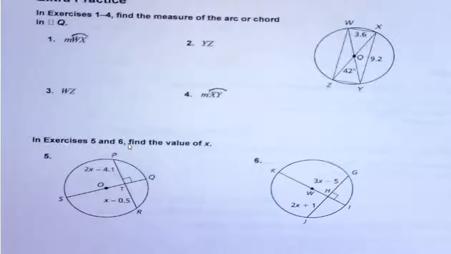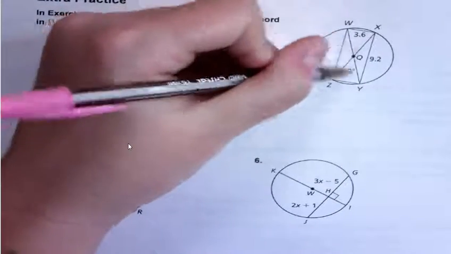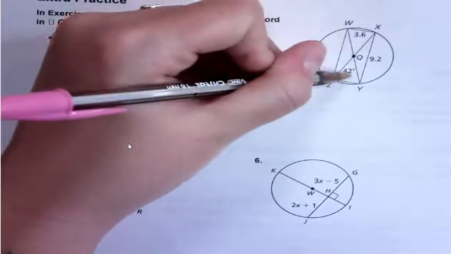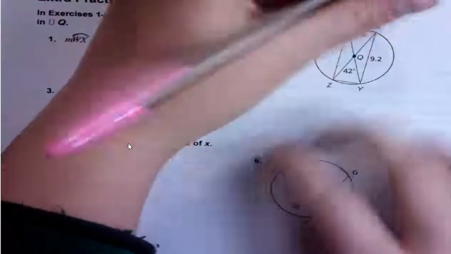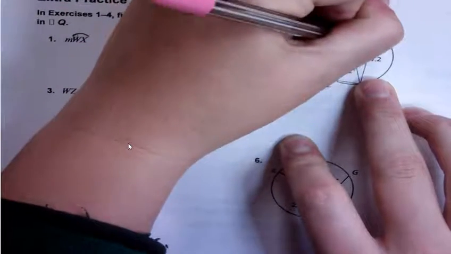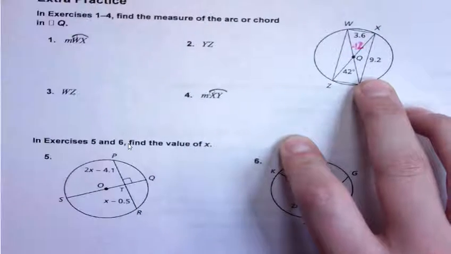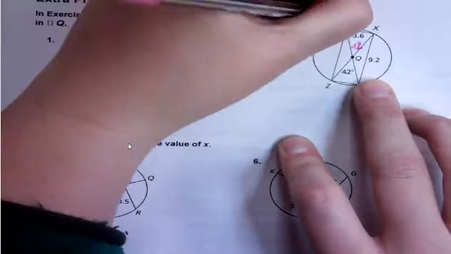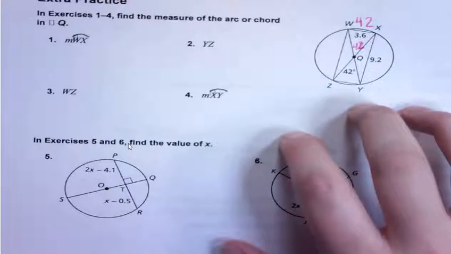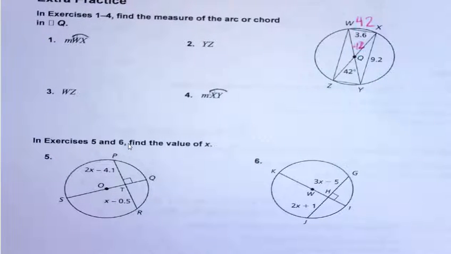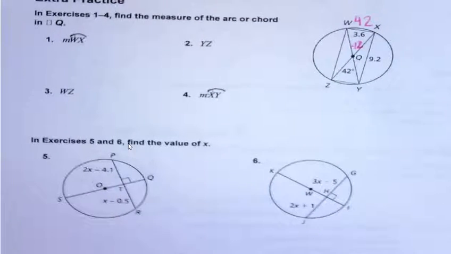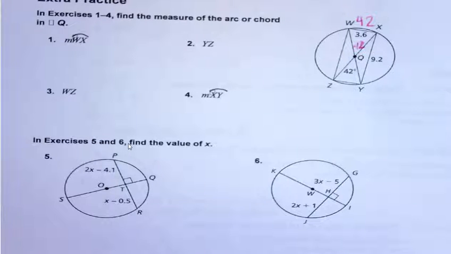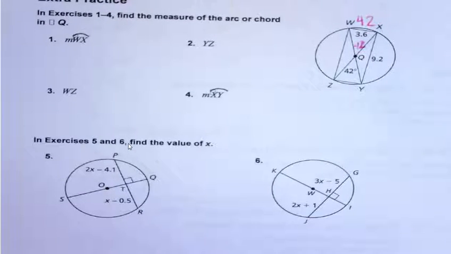How'd you know that? That's your genius. What are these two called? Vertical angles. So those two are vertical angles, remember? And then the top and bottom are going to be congruent. And for central angles, if it's a central angle, the arc is going to be the same. Hopefully we remember all this, because we did well on our quiz.